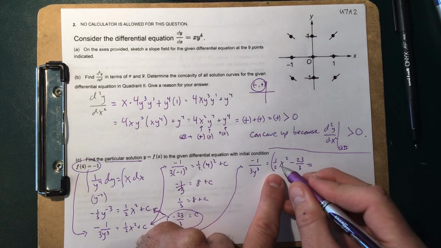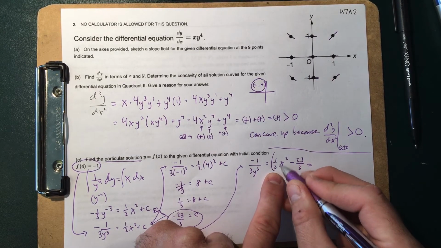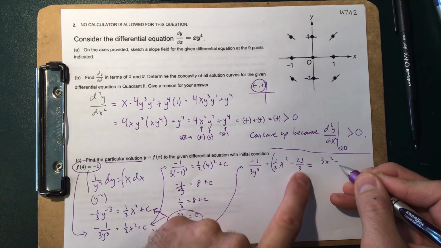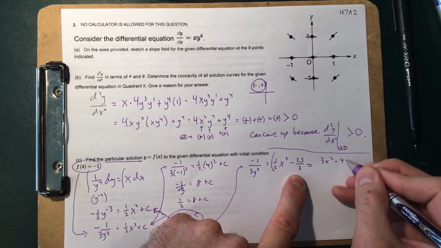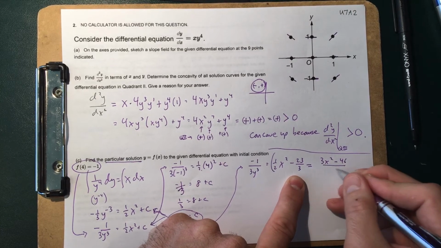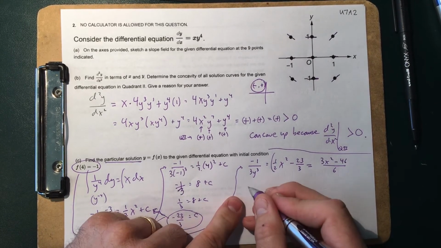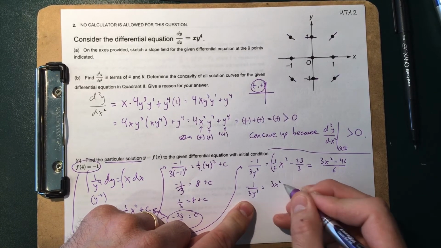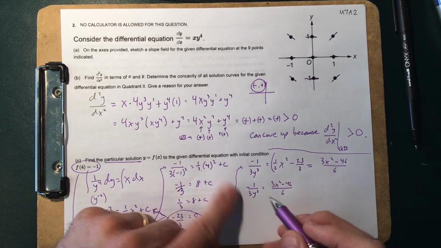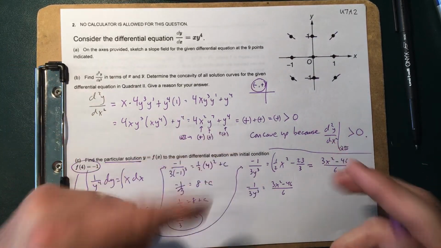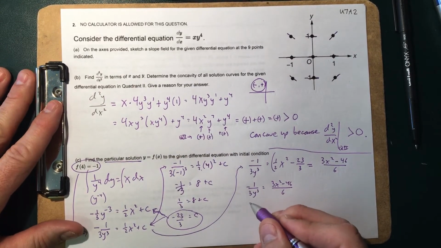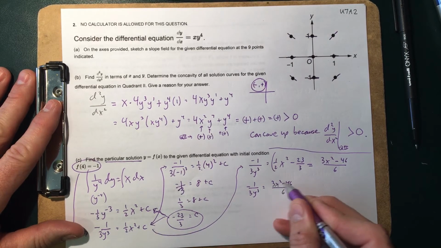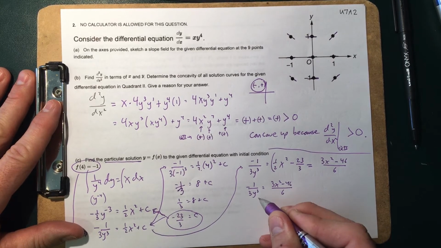I'm going to make this 6. So multiply this by 3 over 3. So I've got 3x squared minus, multiply this one by 2 over 2, 46 all over 6. So this is nice because now negative 1 over 3y cubed is 3x squared minus 46 all over 6. Now I'm going to flip both sides, or you can do algebraically whatever you want here, but my y cubed is going to come up here as this entire thing comes down here.